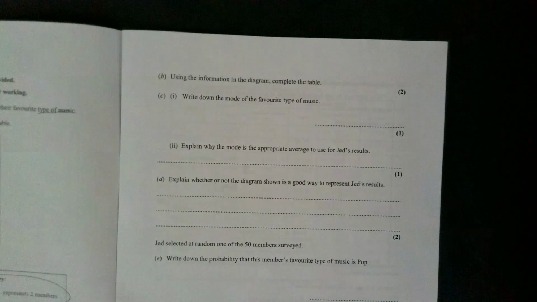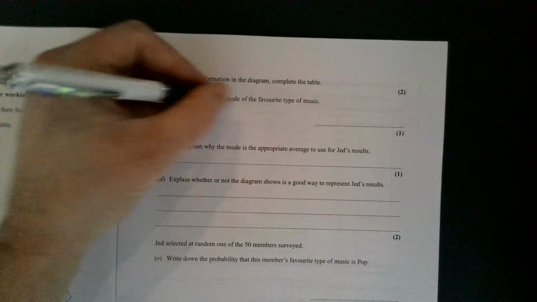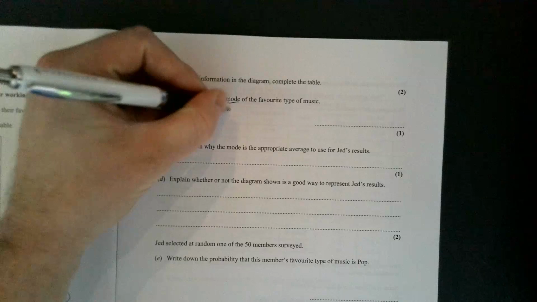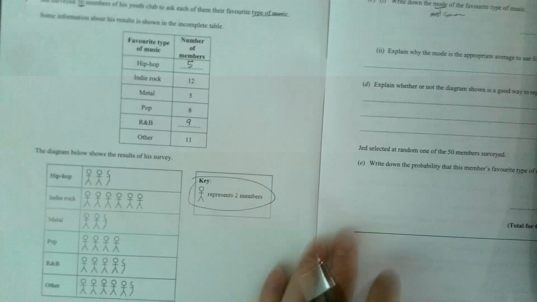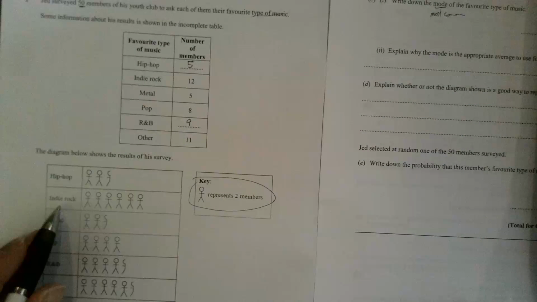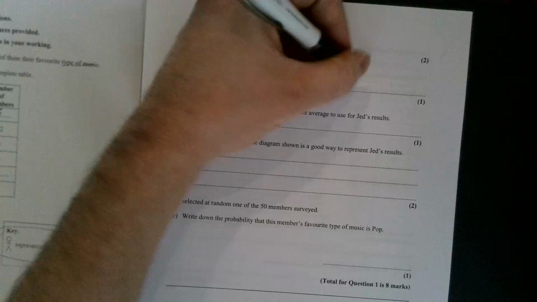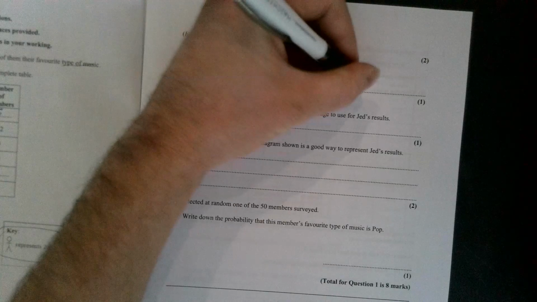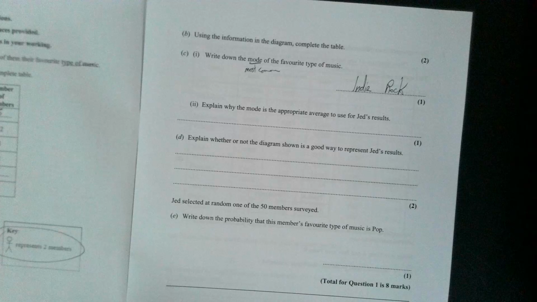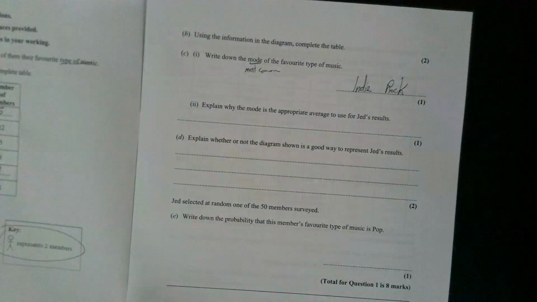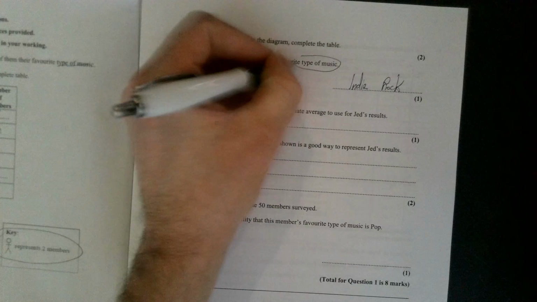Write down the mode of the favorite type of music. So mode is the most common and the most popular. It's very easy to see it from our pictogram. It would be indie rock, or from the table it's our highest number. There it is, 12. So indie rock. Make sure it is indie rock you're putting down. We're not looking for the 12 there. It's the actual type of music that we wanted.